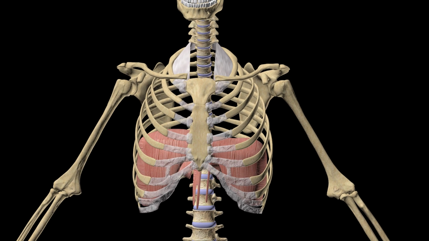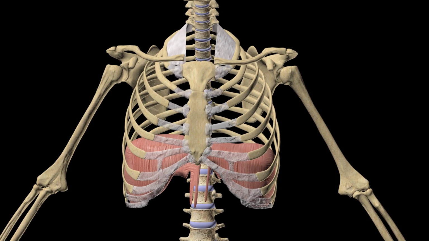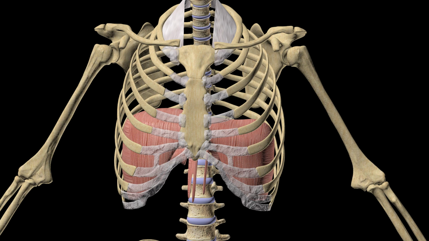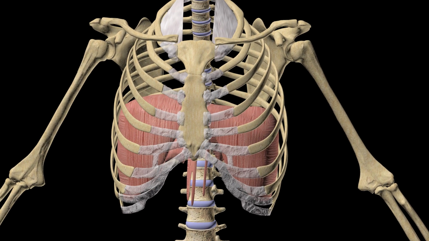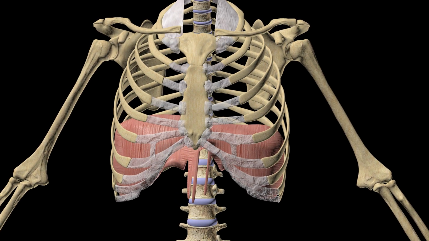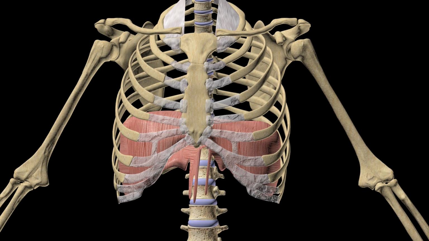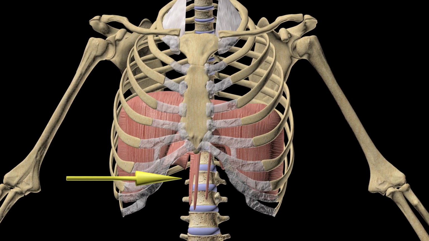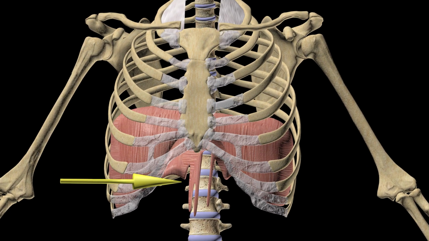For maximal efficiency, the ribs and the spine must also have maximal, unobstructed movement. The movement of the spine is influenced by the crest of the diaphragm, which attaches to the lumbar vertebral bodies.